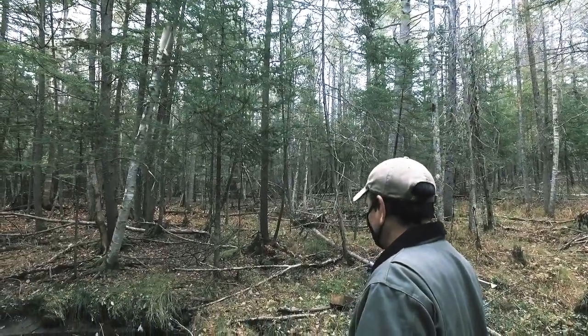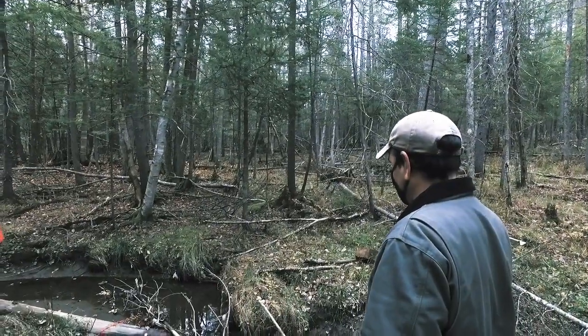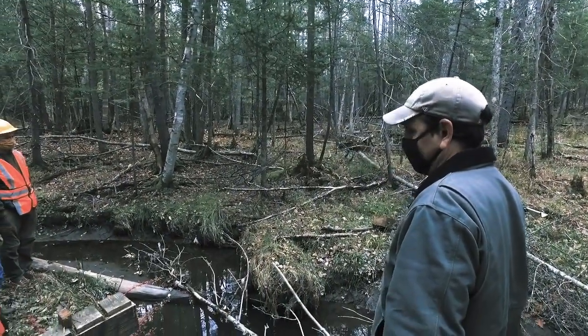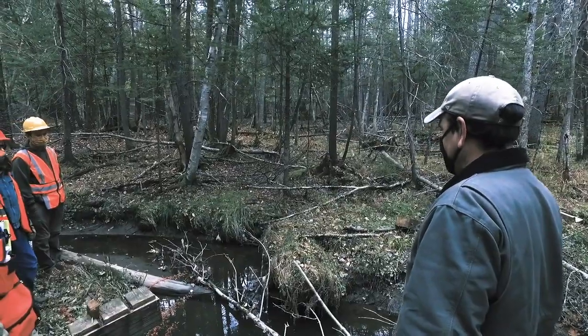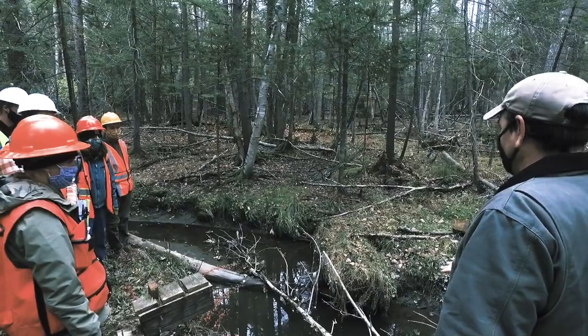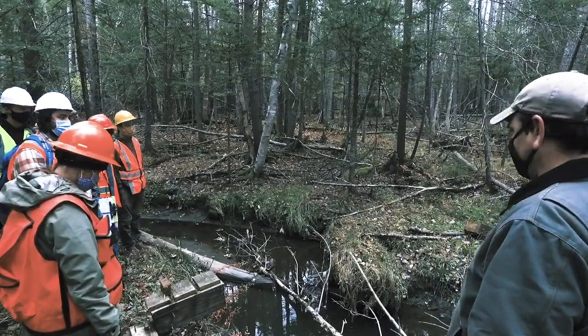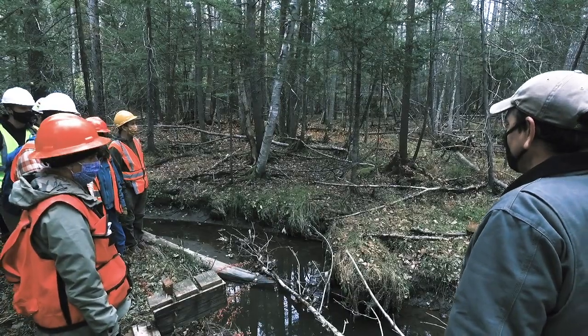Ideally, we'd want it to be a little wider than the stream channel. The standard you often hear is 1.2 times the bank full width of the stream. And the bank full width is where, when the stream is in flood, it starts to spill out over onto its floodplain, which is sort of where we're standing here.